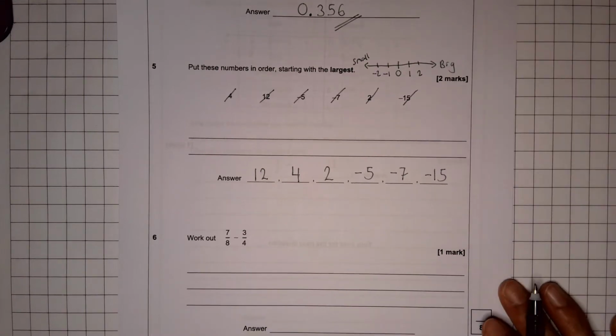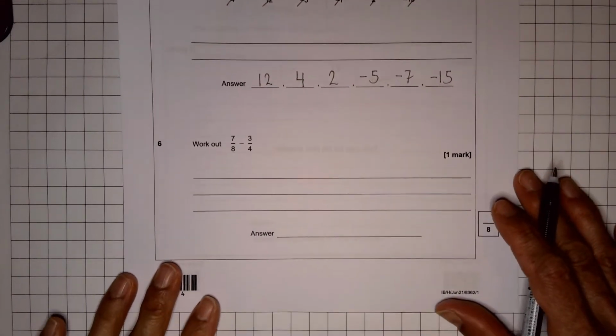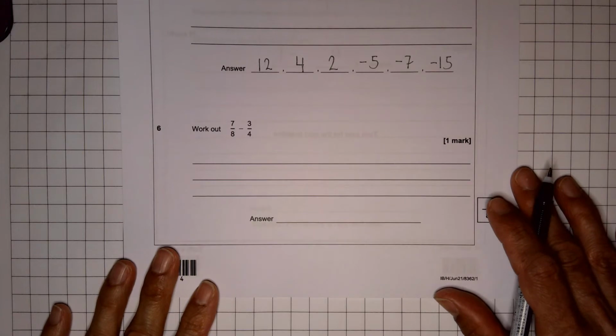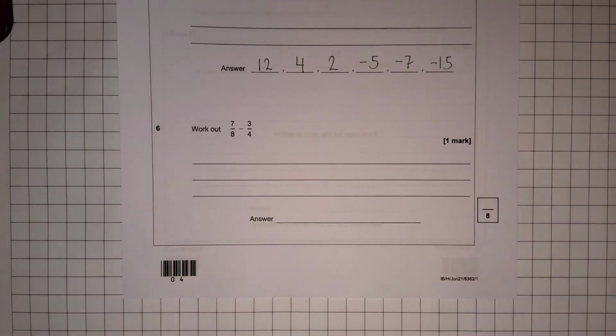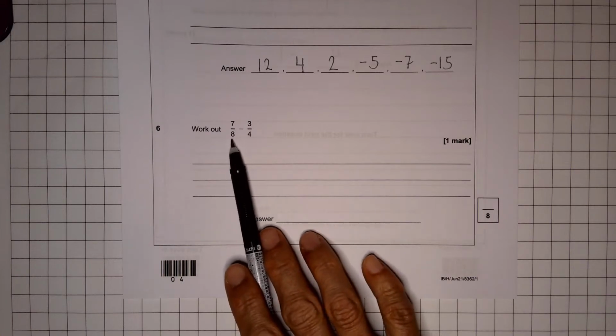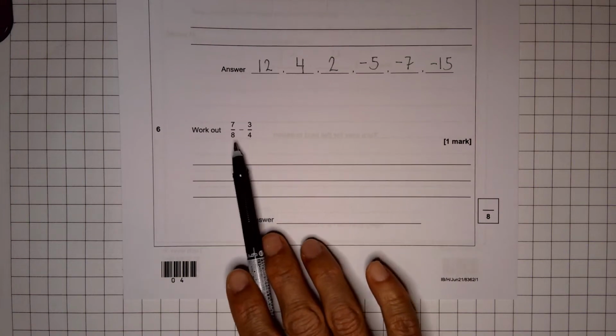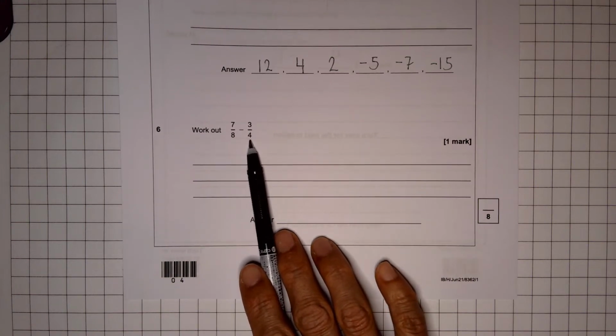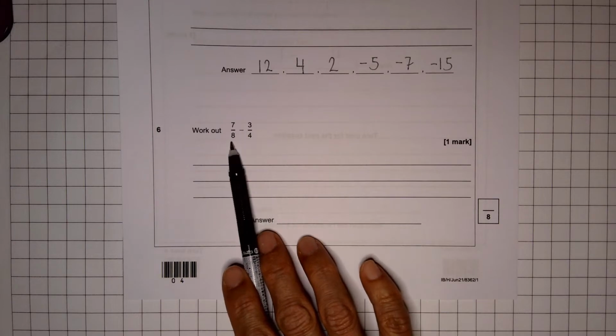2 marks. Let's move on to question number 6. Now question number 6, there are different ways of doing this, but we're doing it without a calculator. Obviously, if you have a method that works for you, please use that method. The one I'm going to do is spot that our denominators are not the same. But what is nice is this one here is a 4, and so I could double the 4, which will make it an 8, and then they'll be the same.